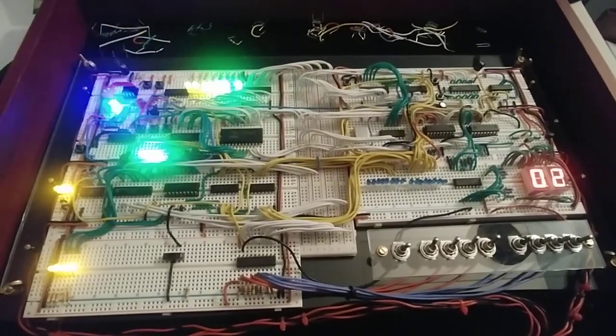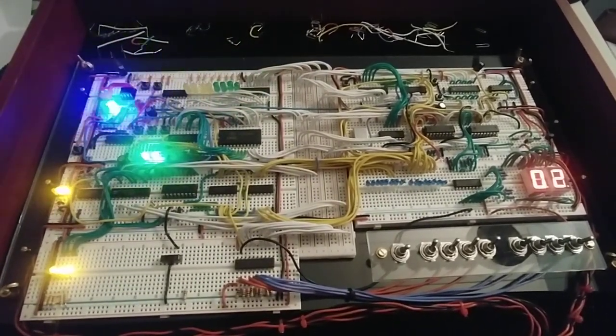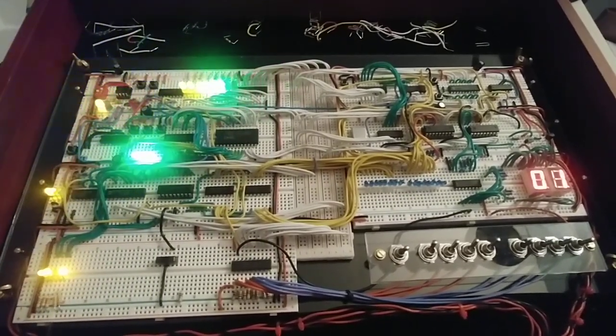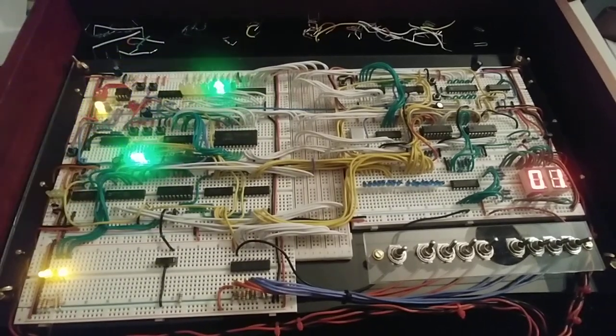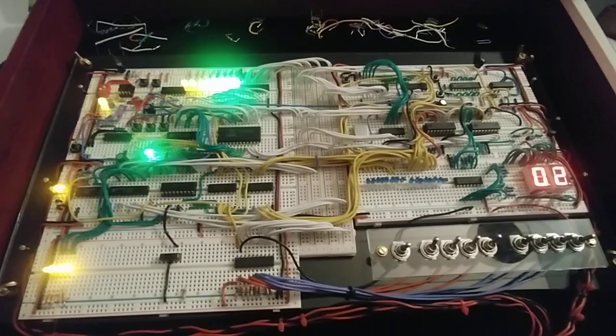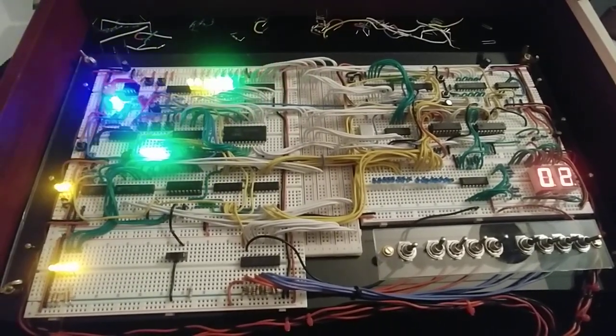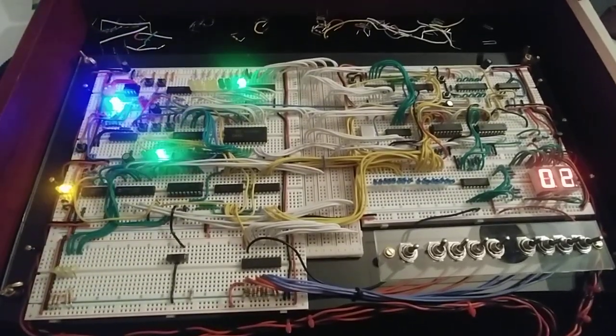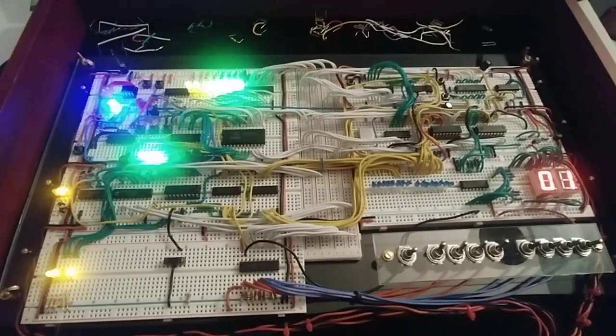But hey, here we have an executing program with pretty sophisticated microcode implementing the call and the return, and also implementing the stack. So pretty cool, pretty complex microcode running on the computer.